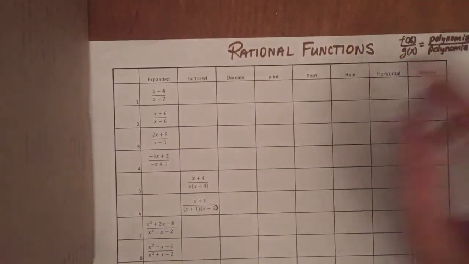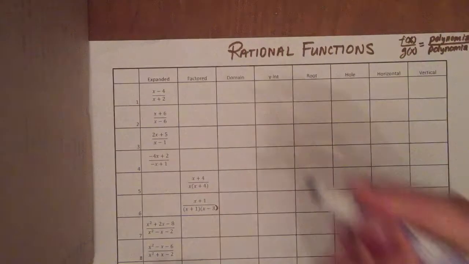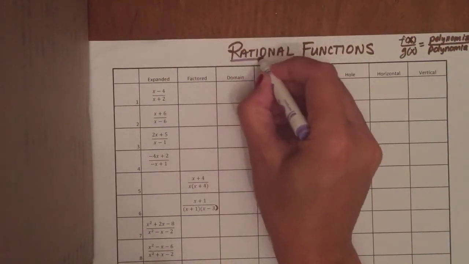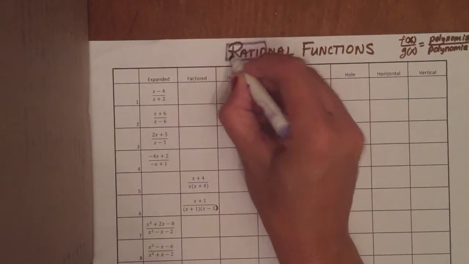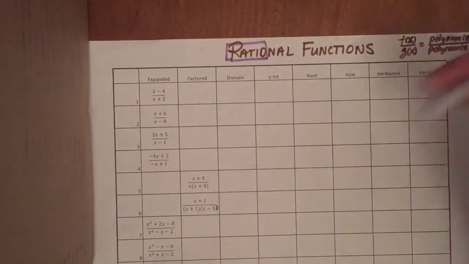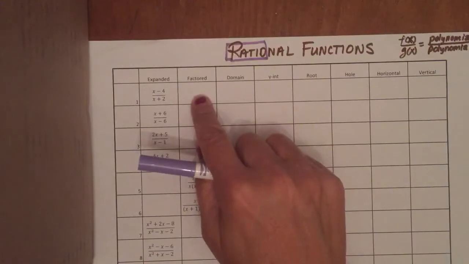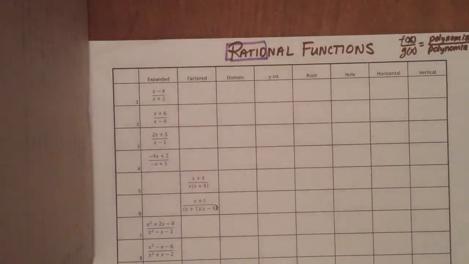And just to remind you, a rational function is a function that is actually a fraction that has a polynomial in the numerator and a polynomial in the denominator. The base word of rational functions is ratio. So a rational function is basically a function that can be written as a ratio of two polynomials. So we're going to look at these rational functions, which are all, you can see, fractions, and we're going to convert from expanded to factored form and from factored back to expanded.